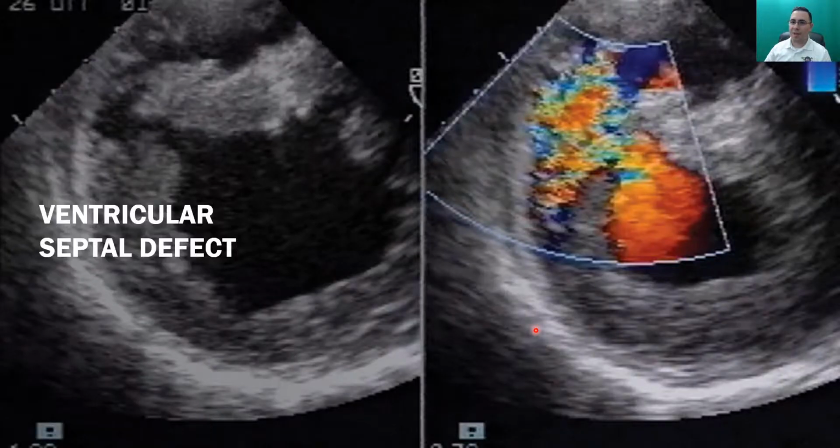So here I have a picture for a ventricular septal defect in the muscular area. Remember something, the congenital ventricular septal defects are more common in the membranous part of the interventricular septum. But here this is in the muscle area, all right? And if we use the color flow, we can see the color going from the left ventricle to the right one, okay?